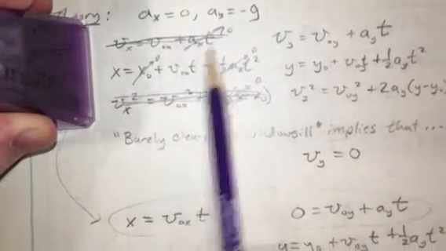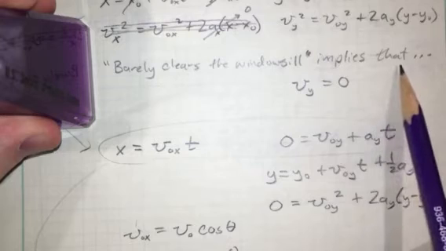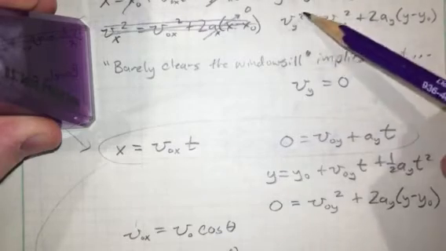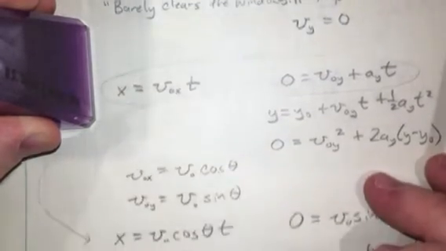And we went through the process of eliminating equations we didn't use, and we said that the phrase in the problem that says barely clears the windowsill implies that the velocity in the y direction is 0. So it made this term 0 and that term 0 right there. And I went off on a tangent and went in the wrong direction during class. So let me see if I can get the rest of this problem worked out for you.